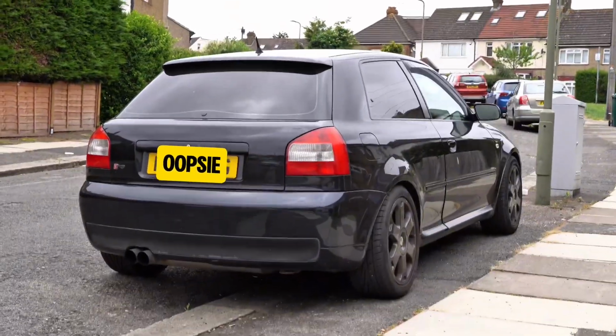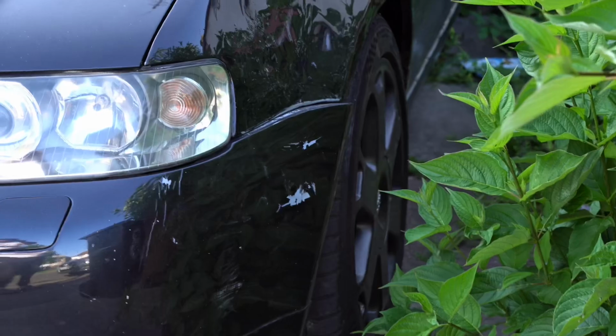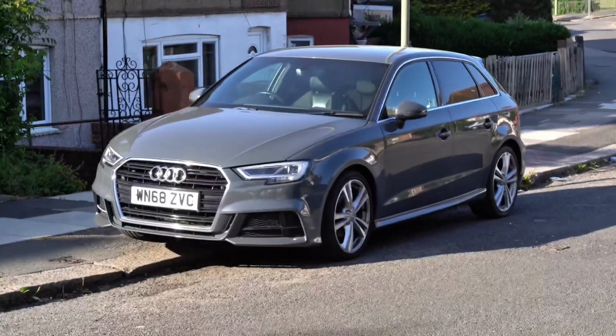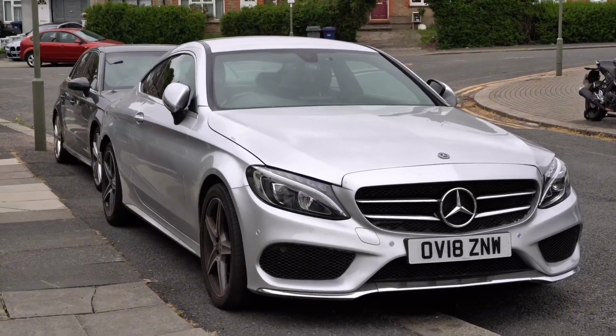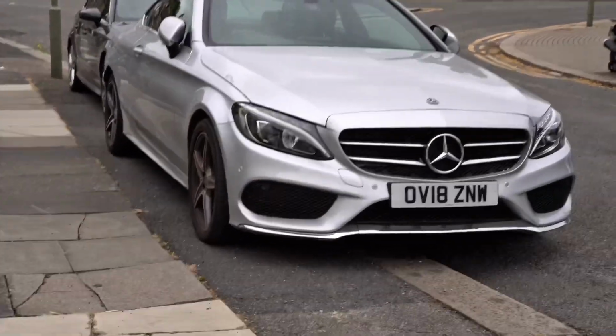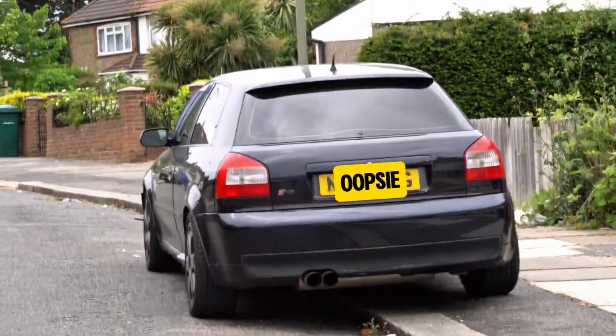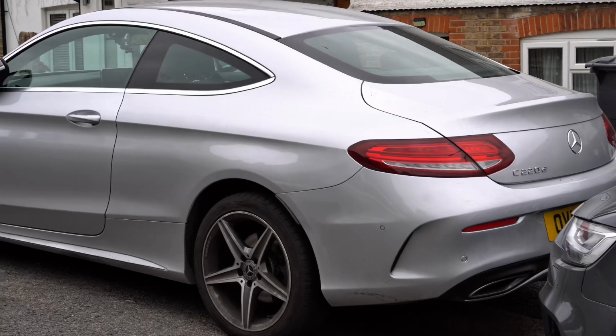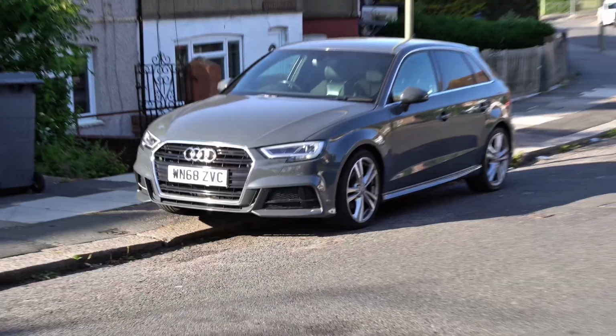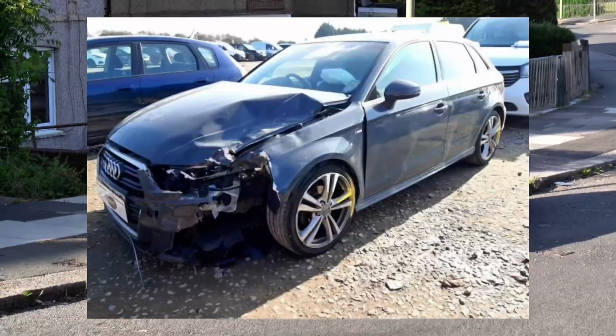Which one of these cars do you think has a category? This Audi S3, which is crashed, this Audi A3, which is perfect, or this Mercedes? I'll give you a couple seconds to decide. If you said this Audi S3, you are wrong. The category cars are actually the Mercedes and the Audi A3.